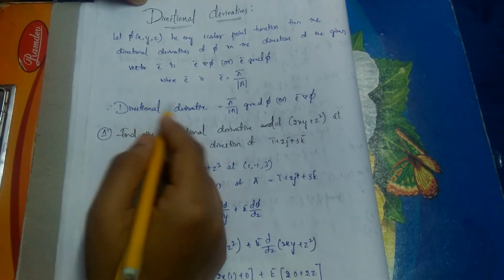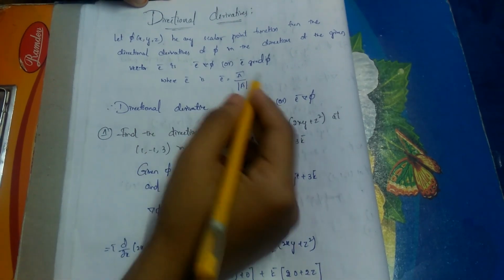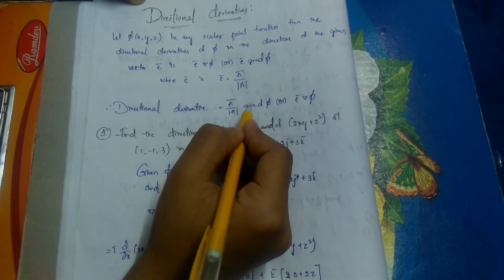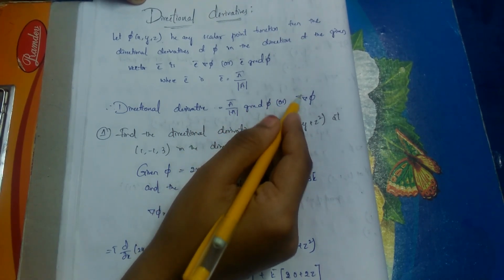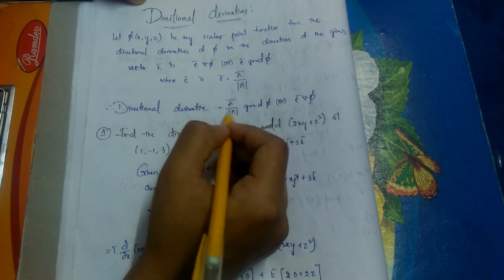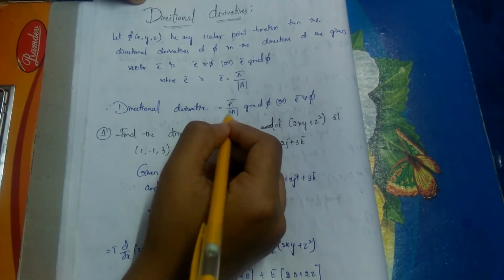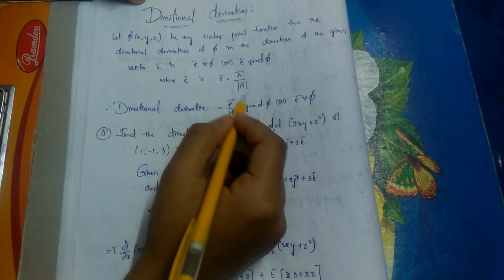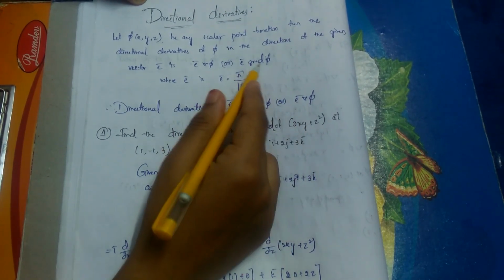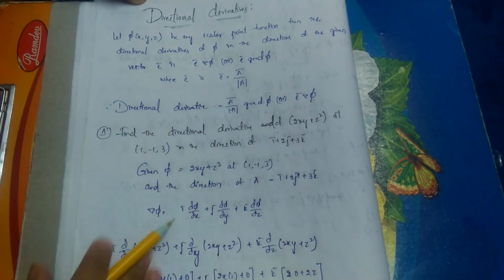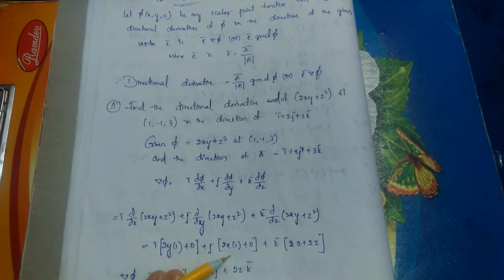So here the directional derivative is equal to a bar by mod a bar into grad phi, or e bar dot del phi. We know that e bar can be written as a bar by mod a bar. So here we write a bar by mod a bar dot grad phi, and e bar dot grad phi can also be written as e bar dot del phi. So this is the directional derivative formula. Let's see a few problems on this.